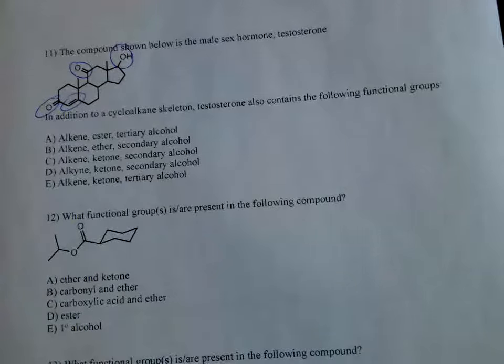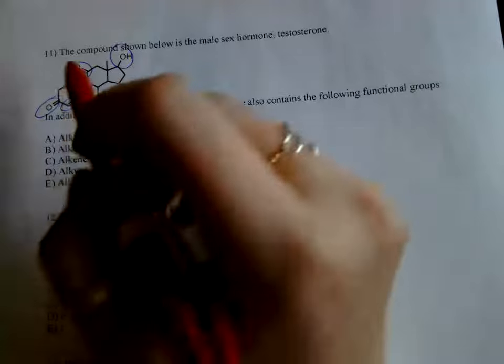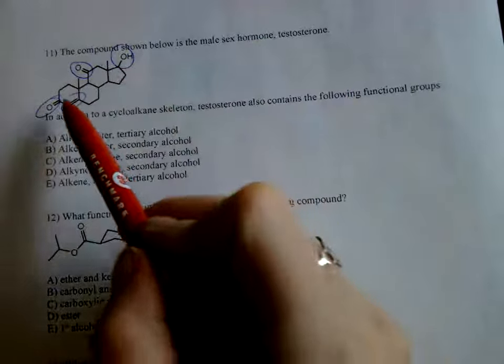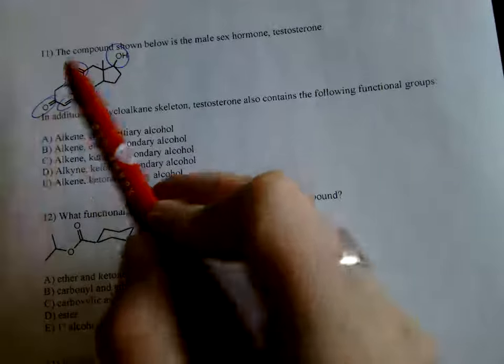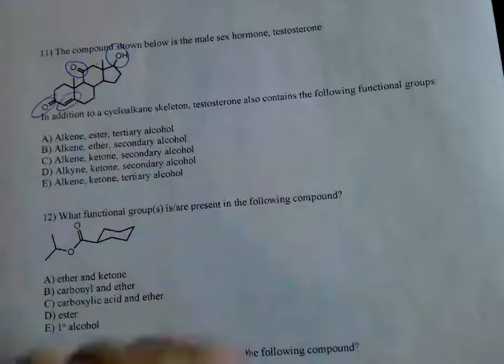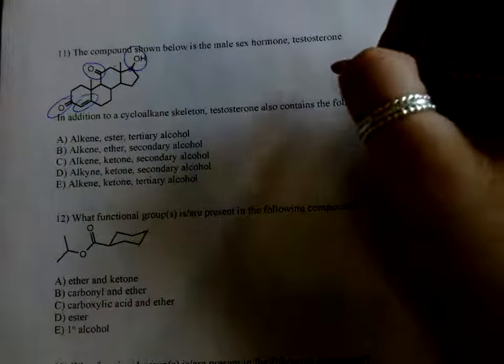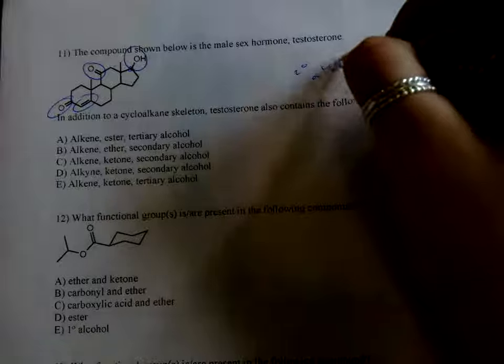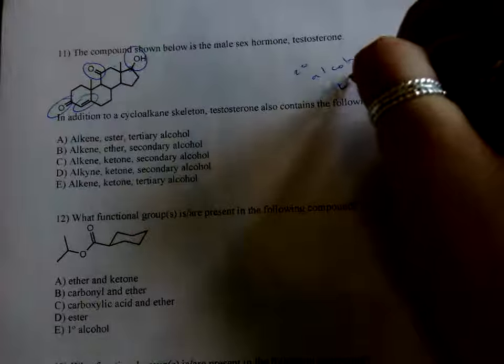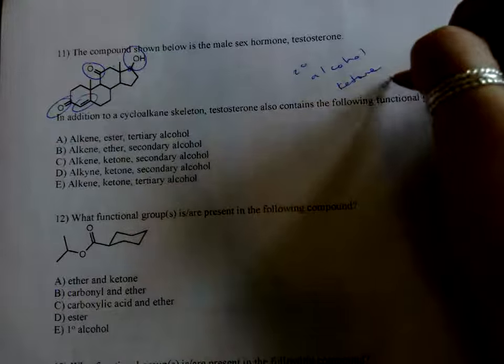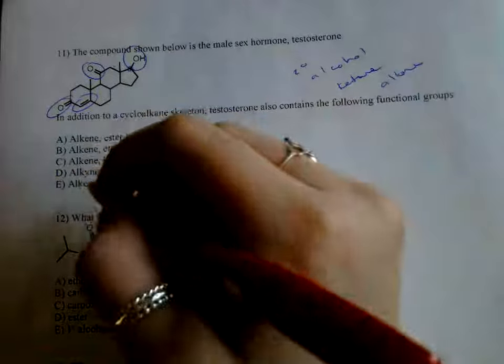So that looks like two ketones because they just have carbon groups on either side of them, nothing crazy. An alcohol and an alkene. And that looks like, let's see, the point of attachment is attached to 1,2 carbon, so a secondary alcohol. So we're looking for a secondary alcohol, ketones, and an alkene.